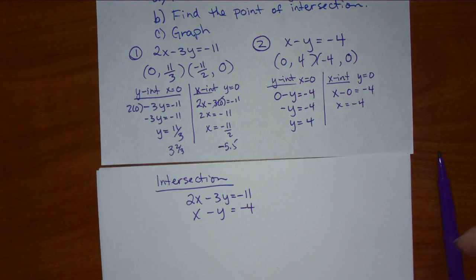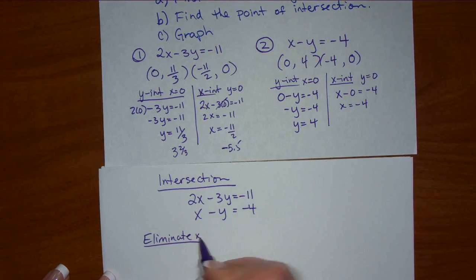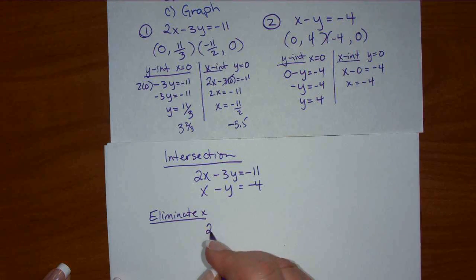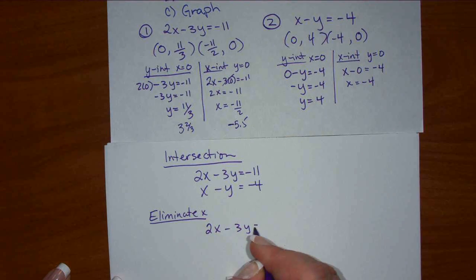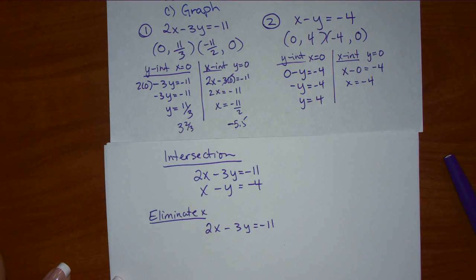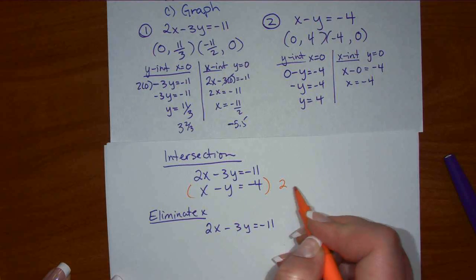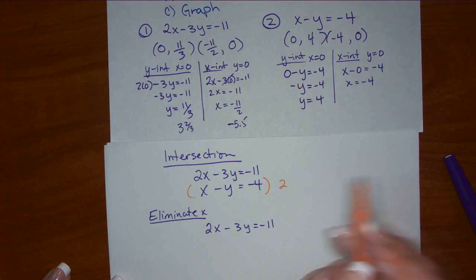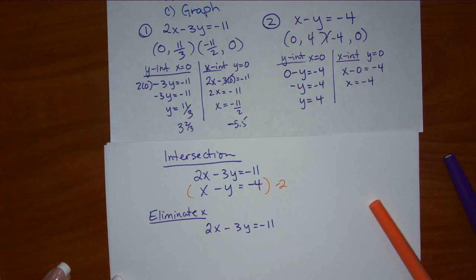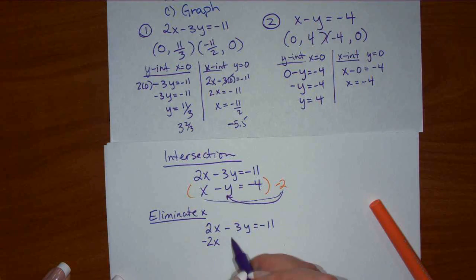So let's eliminate x. So if we want the x's to be the same, the first one I'm going to leave alone, the second one I'm going to multiply by 2, but it has to be the opposite sign, so negative 2. So that's negative 2x. Negative 2 times negative 1 plus 2.